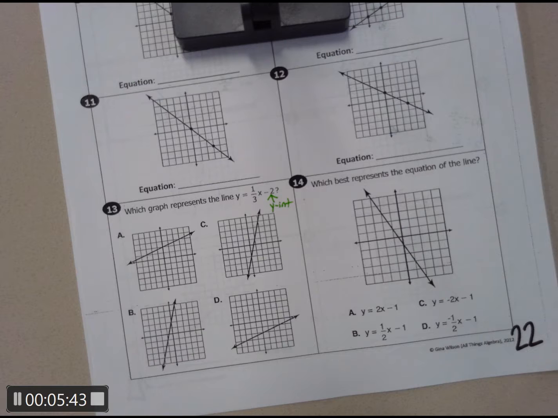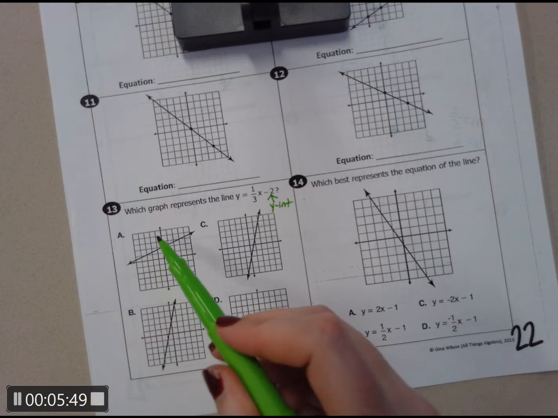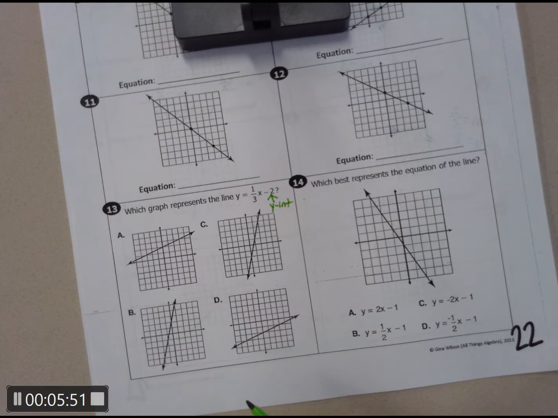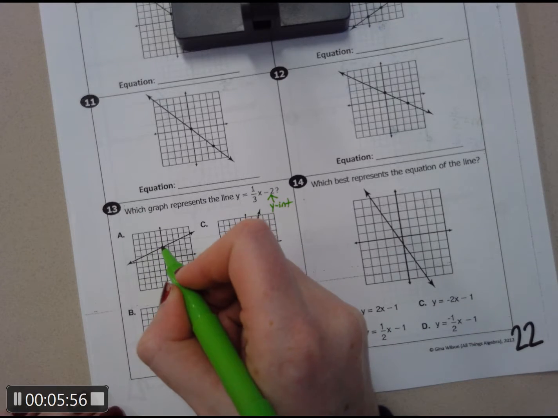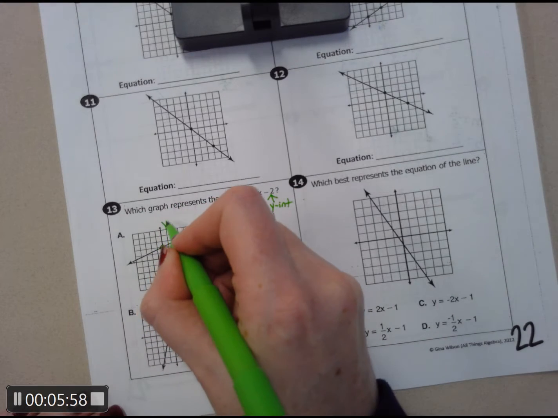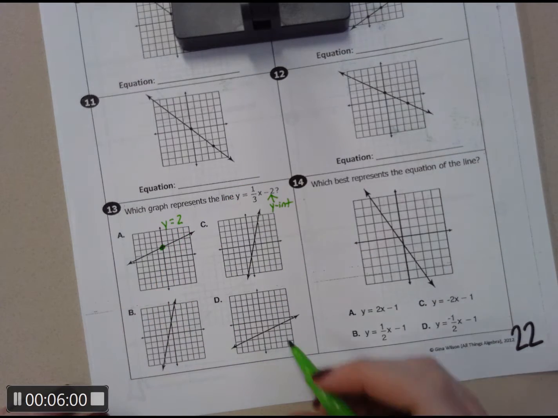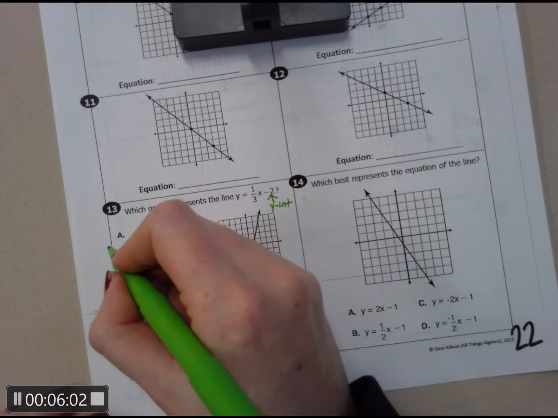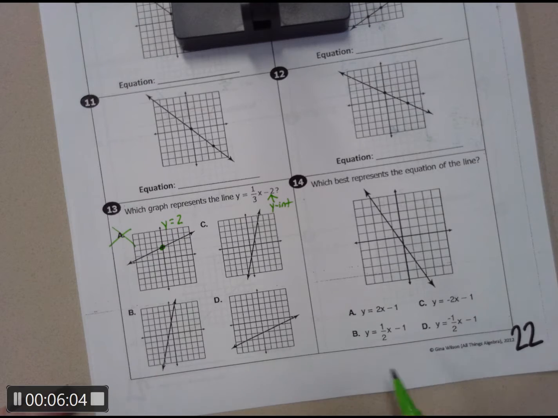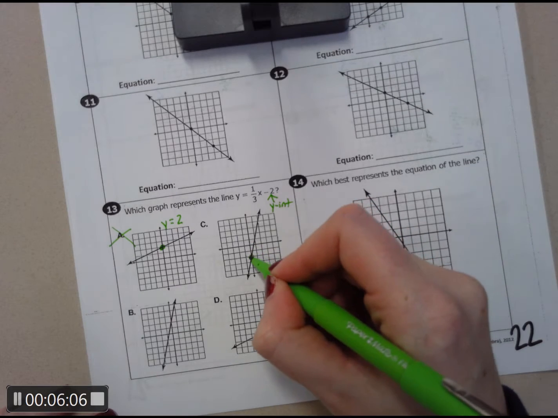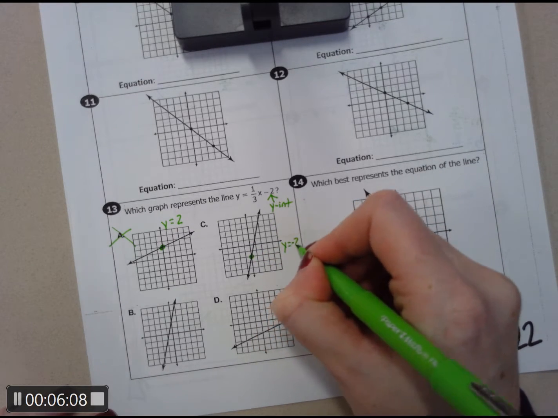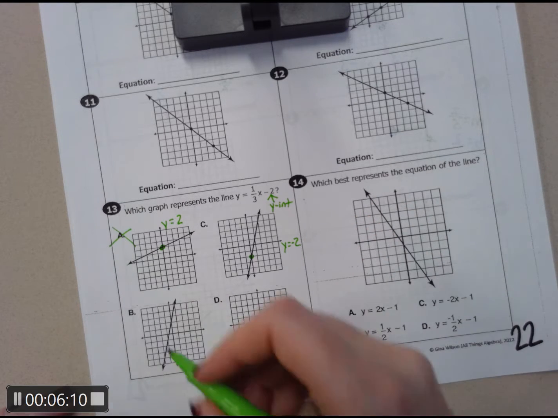Okay, so if our y-intercept is -2, where's it going to cross on the graph? Is it going to cross up here or down here? Right, it's going to cross down here. So here, it crosses at y equals +2. But this is a -2, so we know it can't be A. All right, this one crosses at y equals -2, so good, that's a possible answer.